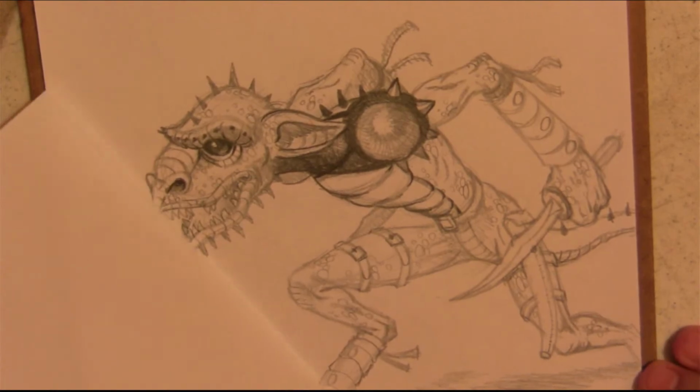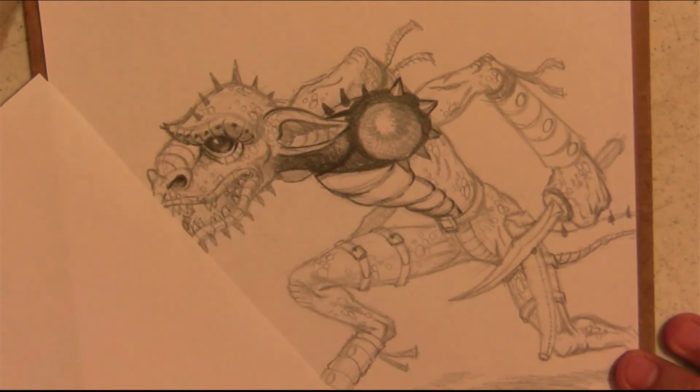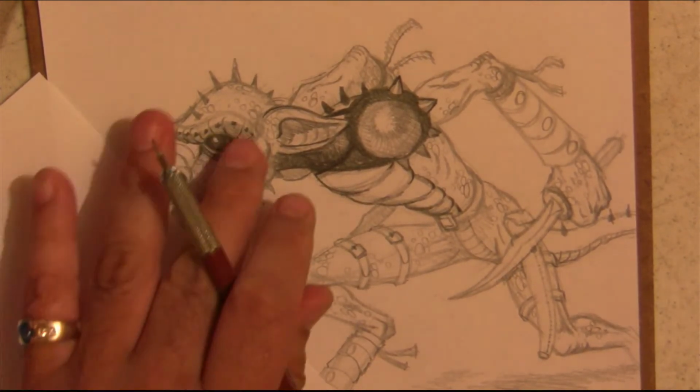So see the neck's darker now, and it pops that shoulder out. You notice it's behind him.